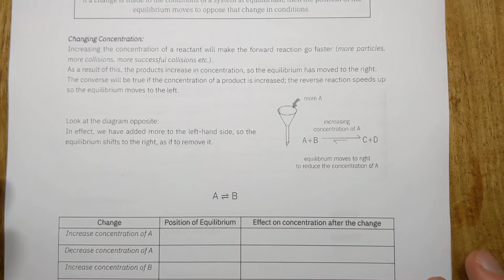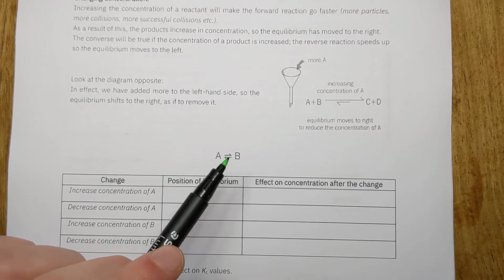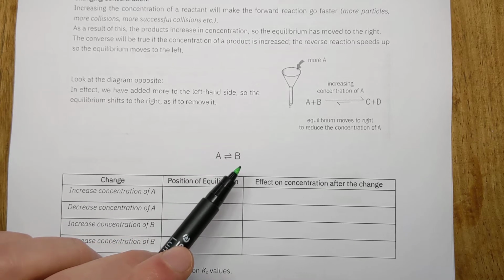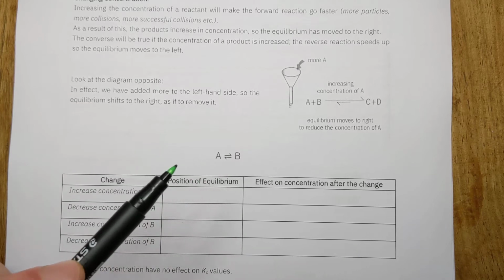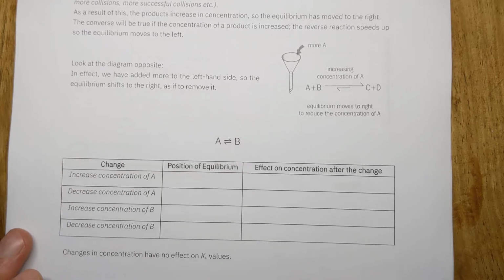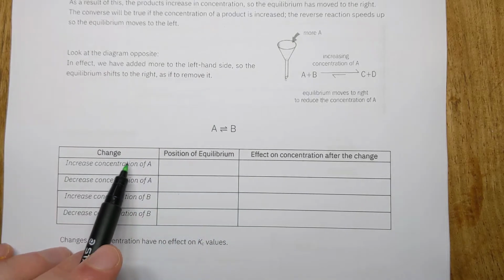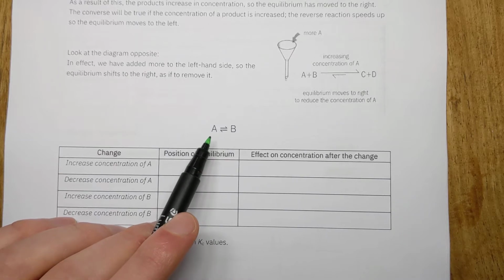First thing you can do to an equilibrium mixture is to change its concentration of one side or the other. So if we just jump down here to this example, if we have A going to B and B going back to A, and they're now in dynamic equilibrium, so the concentrations of those are fixed. If I then affect that equilibrium by adding or taking away one of those reactants or products, that will affect the position of the equilibrium. First type of change I could do, if I actually added more A into the equilibrium, so literally pumped a bit more in, that would increase the concentration of A.